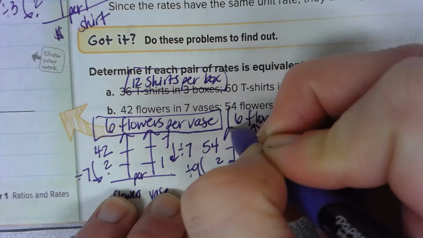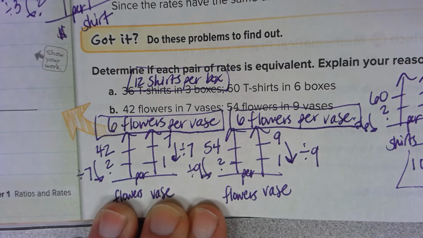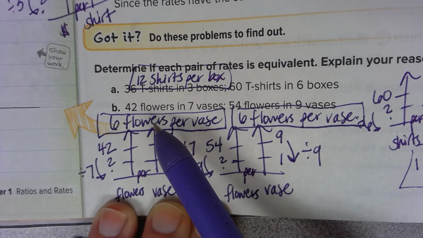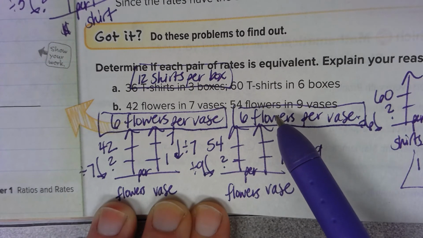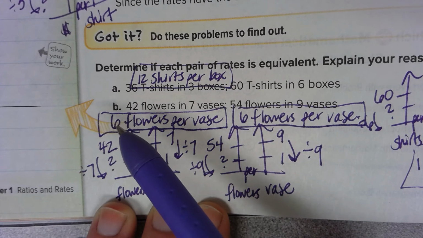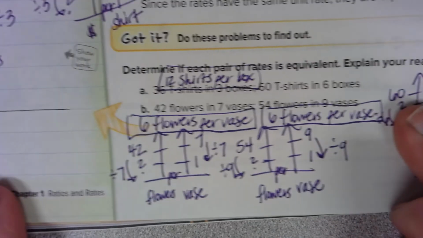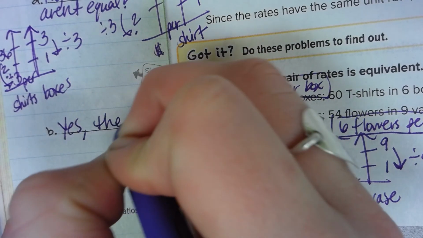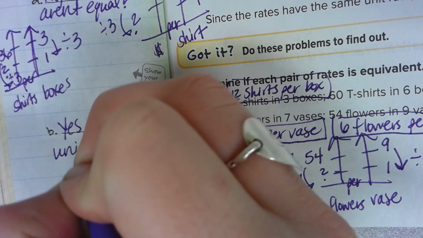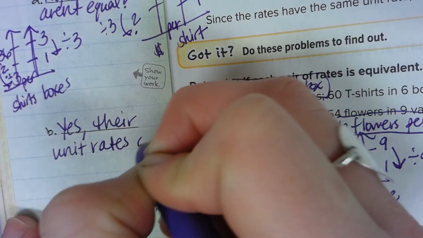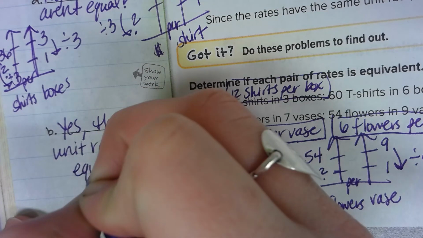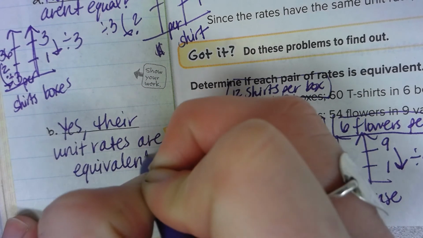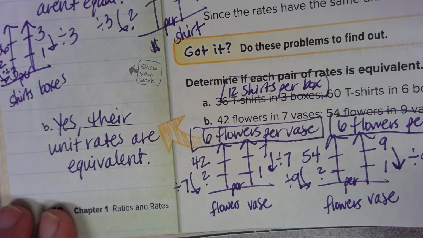All right, so now we have determined their unit rates. We're determining if they're equivalent. Since they are the same, they are equivalent, so we're going to explain our reasoning and write, yes, their unit rates are equivalent. And that's what makes them equivalent fractions or equivalent ratios and equivalent rates.